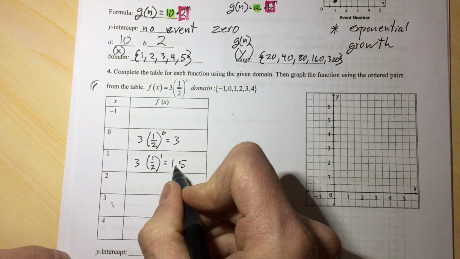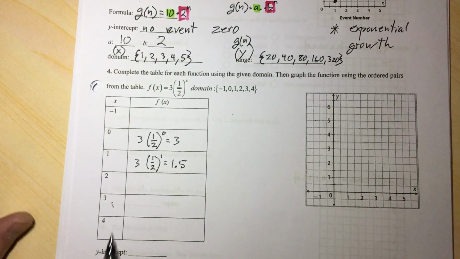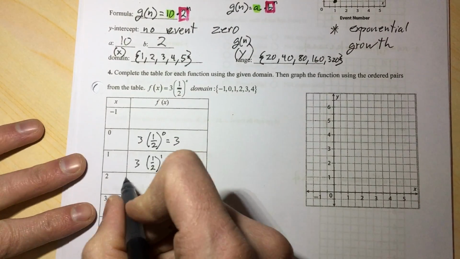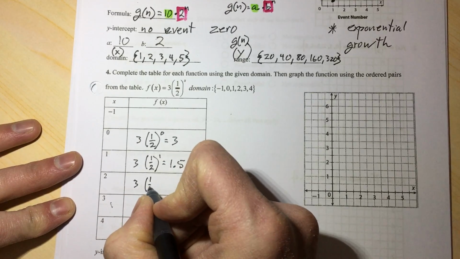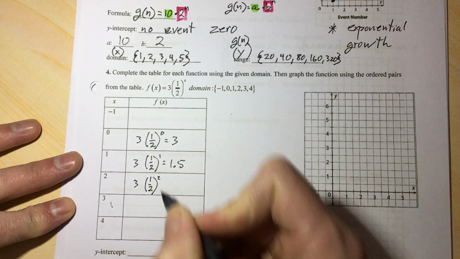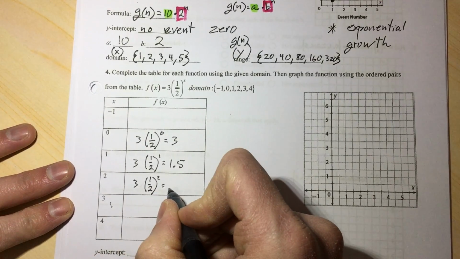I know this one I'm doing in my head, but you can use your calculator to get these answers. So the next one, you've got 3 times 1/2 to the second power, and you're going to substitute that into your calculator, and you're going to come out with 0.75.